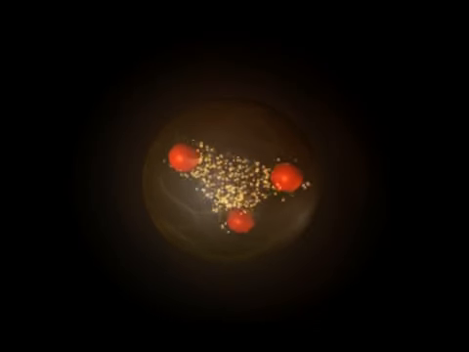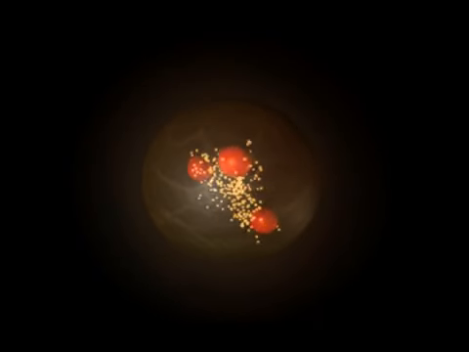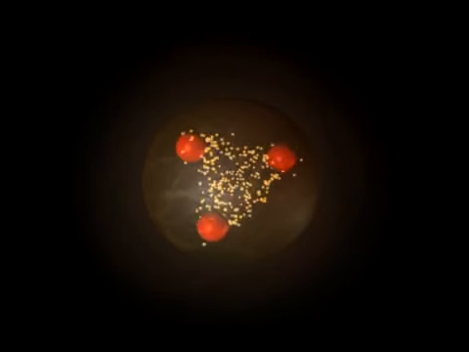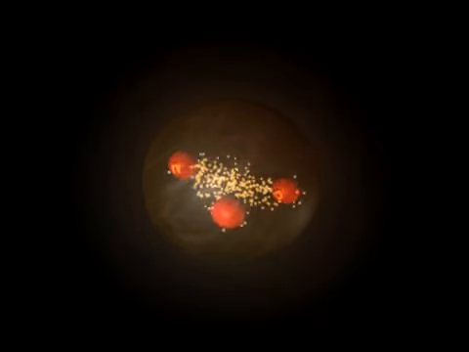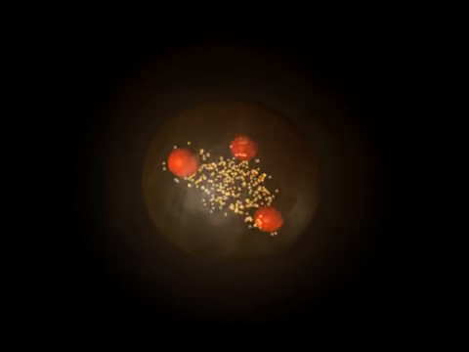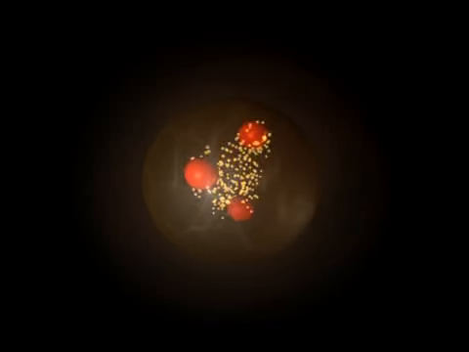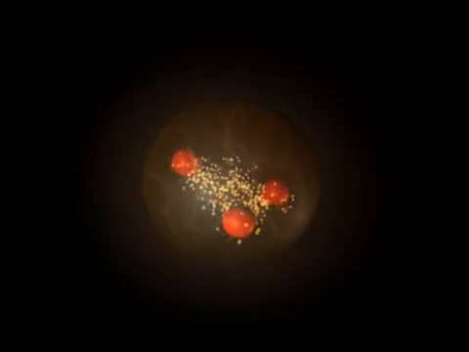It is composed of three quarks, two up quarks and one down quark, moving around very close to each other. The quarks are kept together by a number of gluons interacting with the quarks and also with the other gluons. The gluons give rise to the gluon field that keeps the constituents of the proton together.